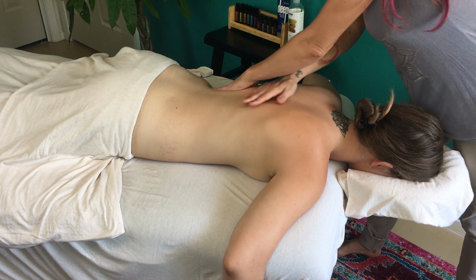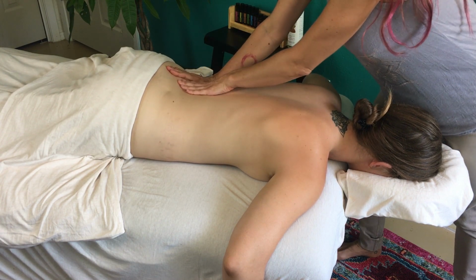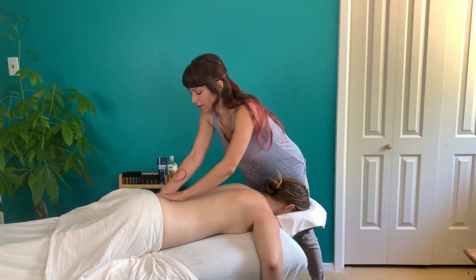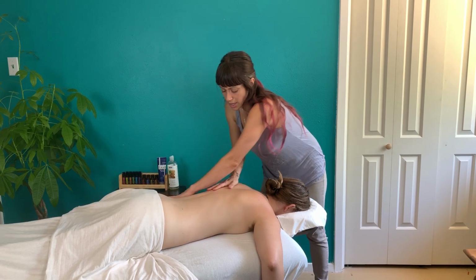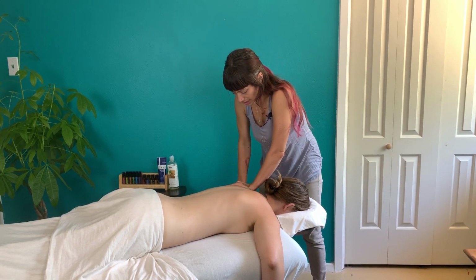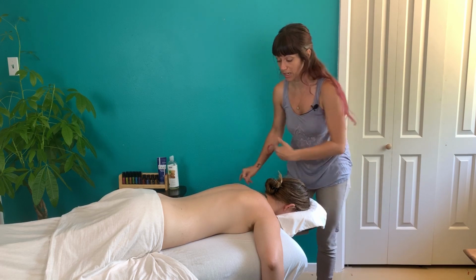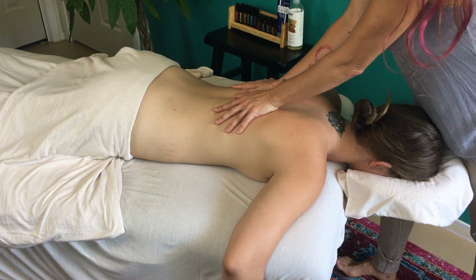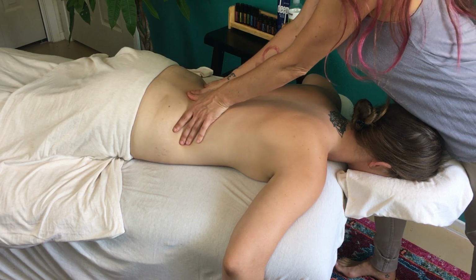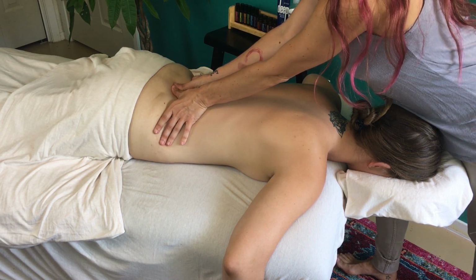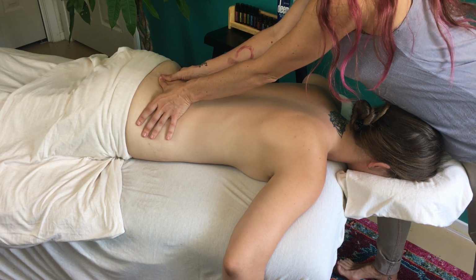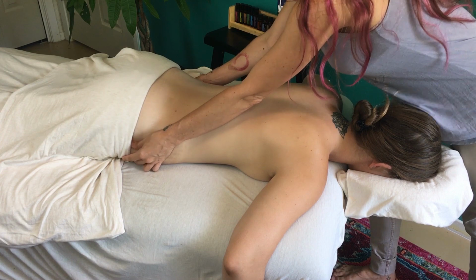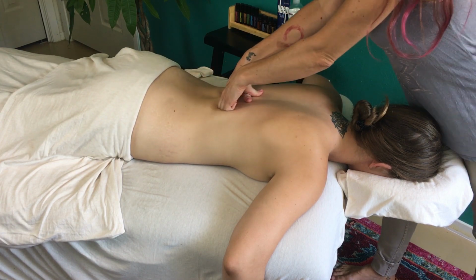In general, I would incorporate these techniques into a longer full body massage. But even if you have someone coming to you for a short treatment and they are seeking help for this specific issue, it really doesn't take a lot of time to target the specific muscle groups that can contribute to that sciatic pain. So you can really help and provide a lot of relief for someone in a pretty short amount of time, which you'll see in this video.